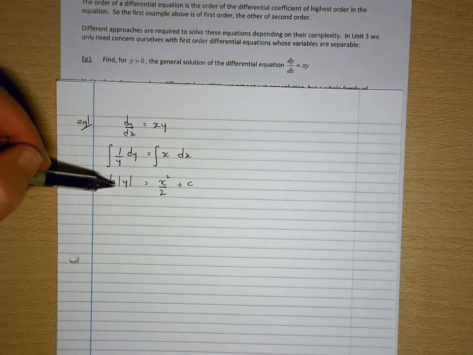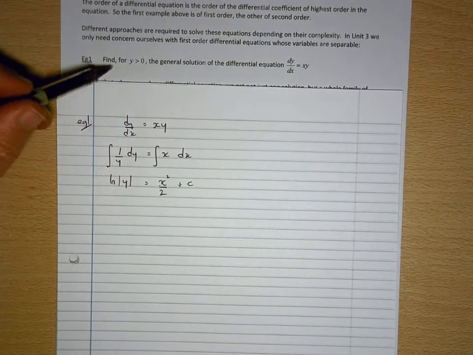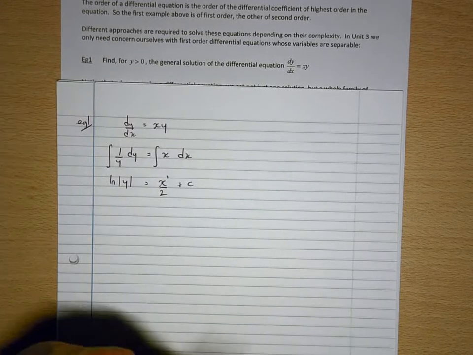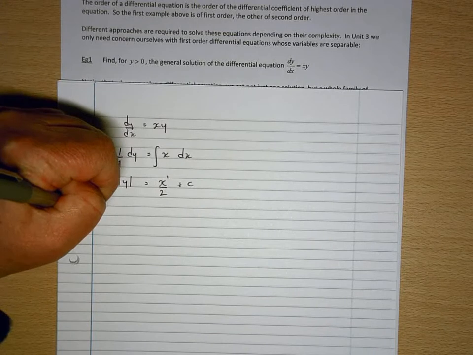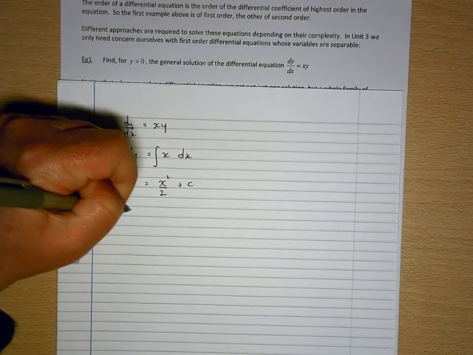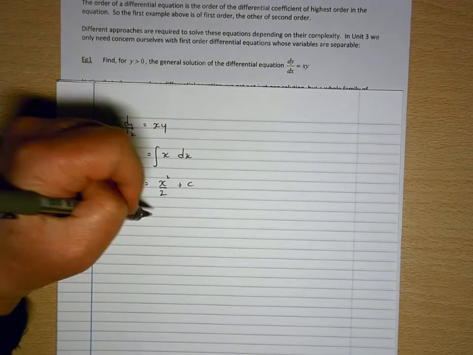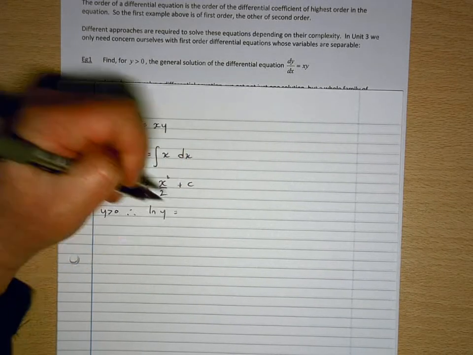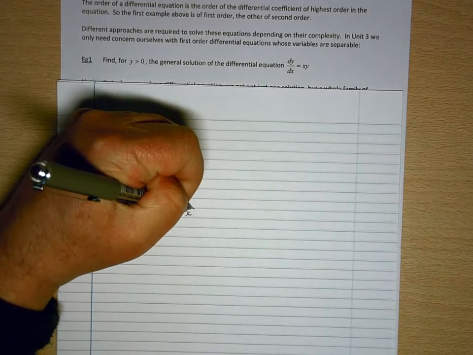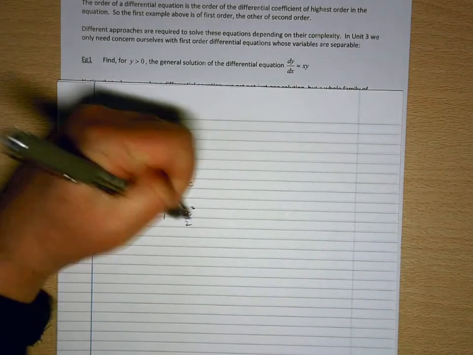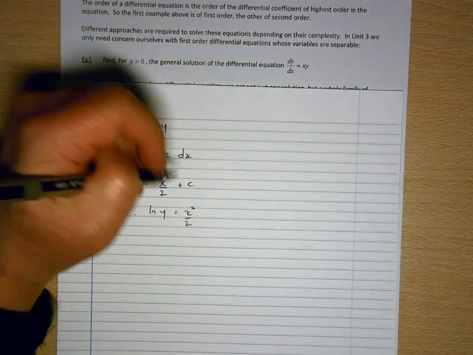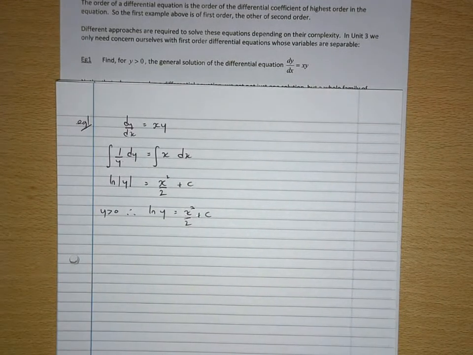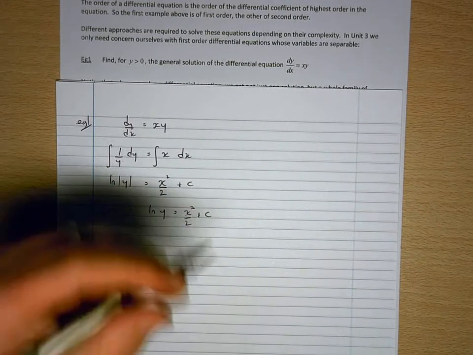Now we can deal with that modulus easily because it's telling us in the context of the question that y is greater than 0. So y is greater than 0, so we don't need to have that modulus there. So we can just write that as ln y equals x squared upon 2 plus c. Now what we want to have is y equals.